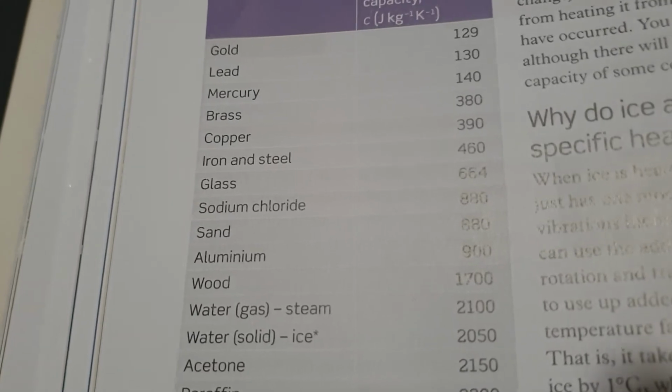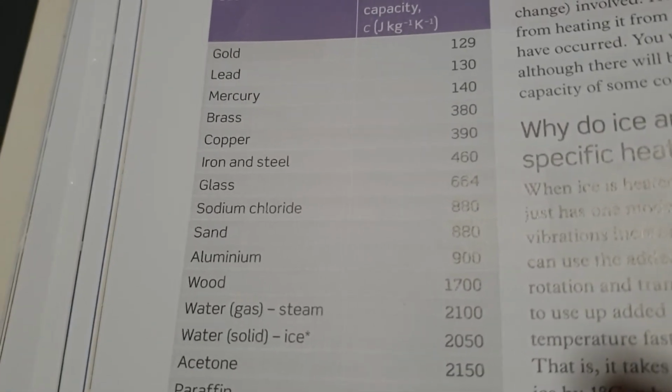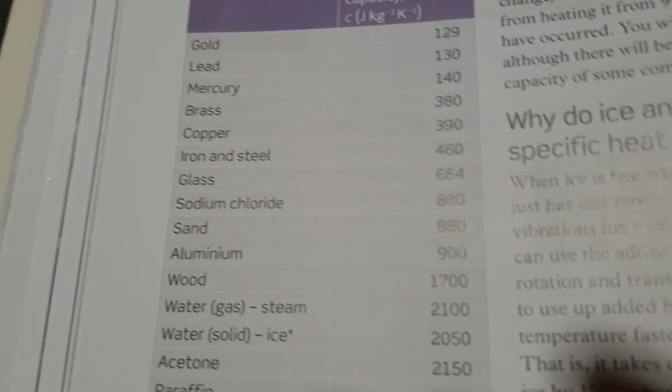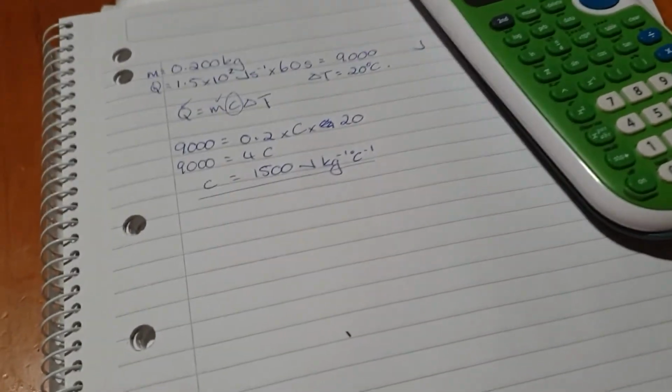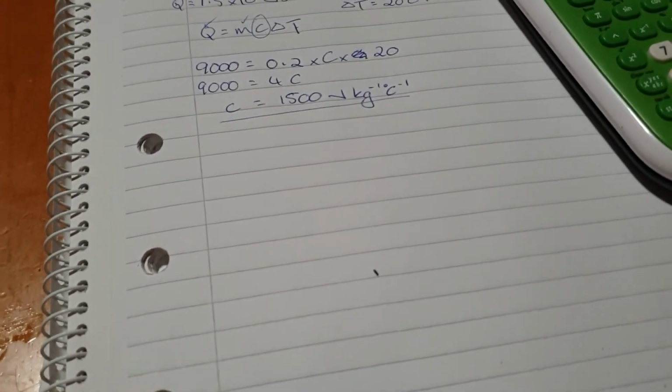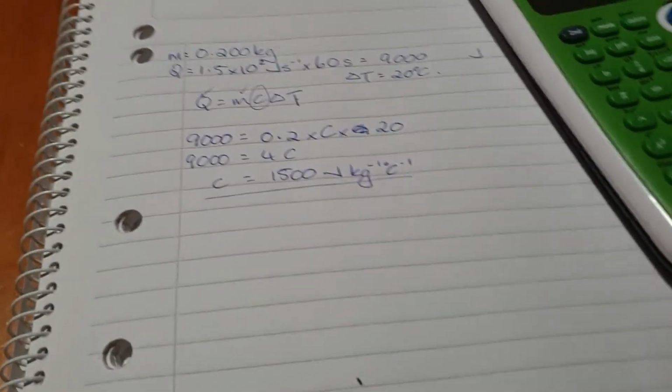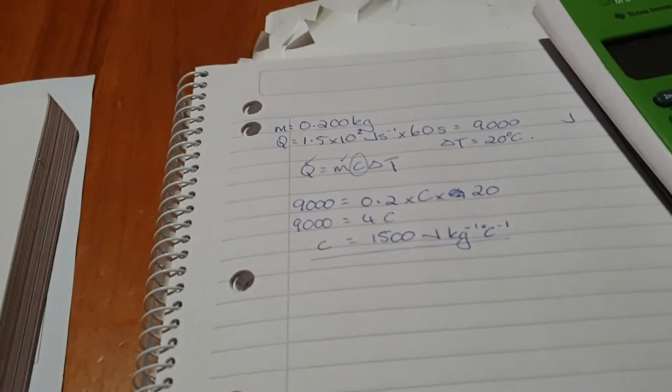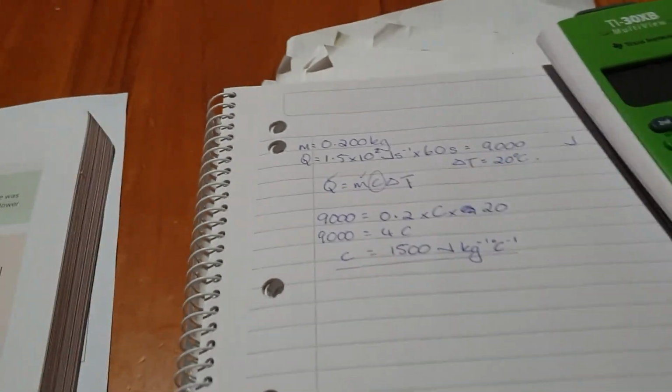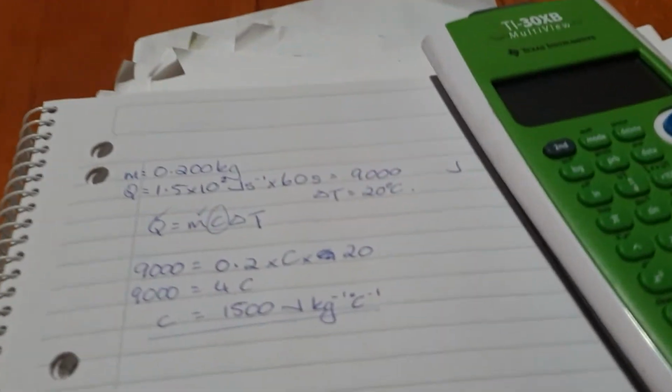It's obviously the specific heat capacity of something. I would say we'll have to look that up on the internet. Can I do that? I have a feeling my laptop is flat. Wait on. Just going to sit you down.